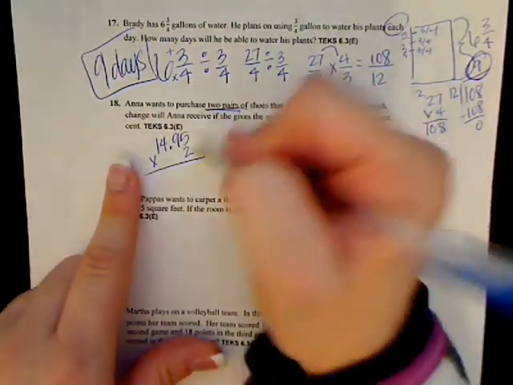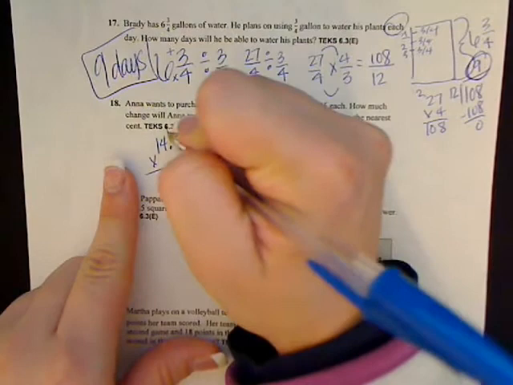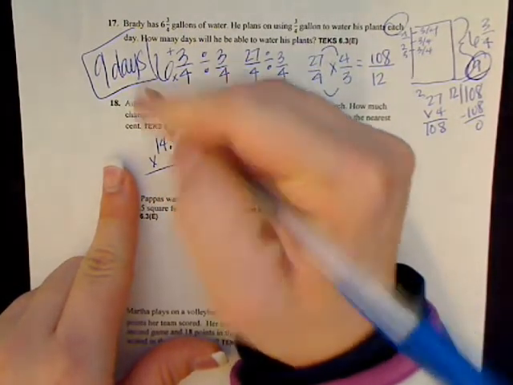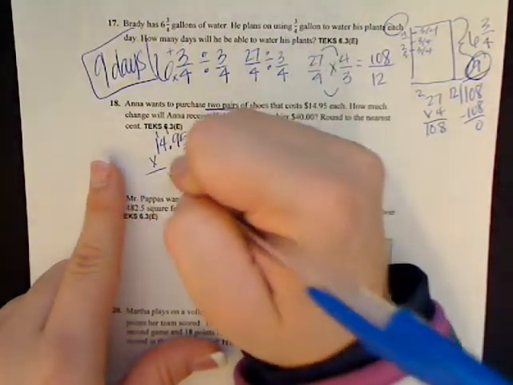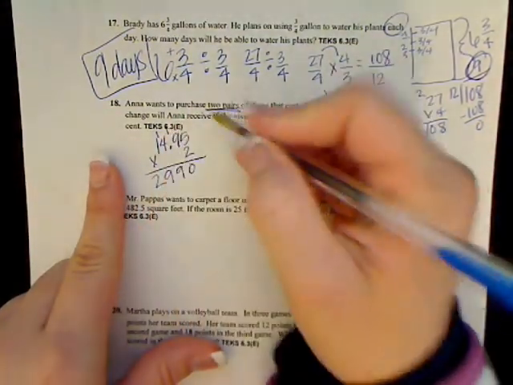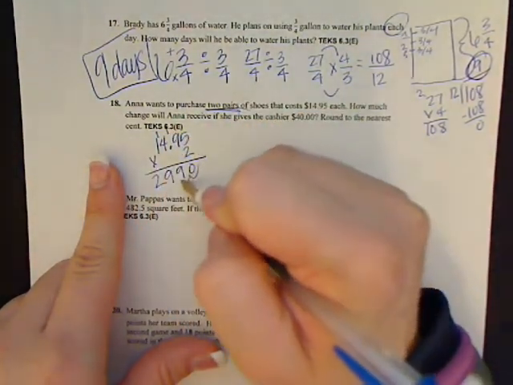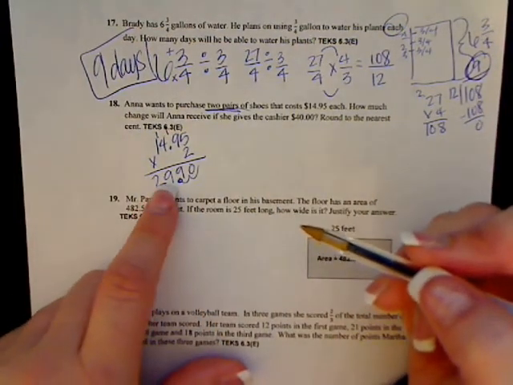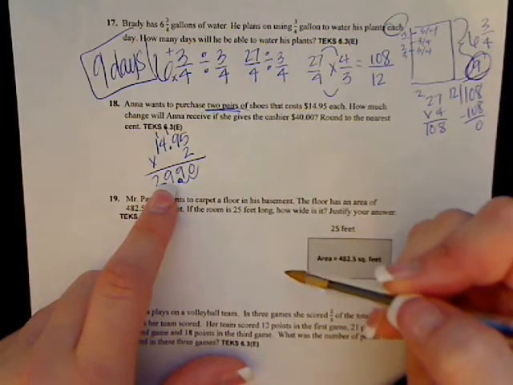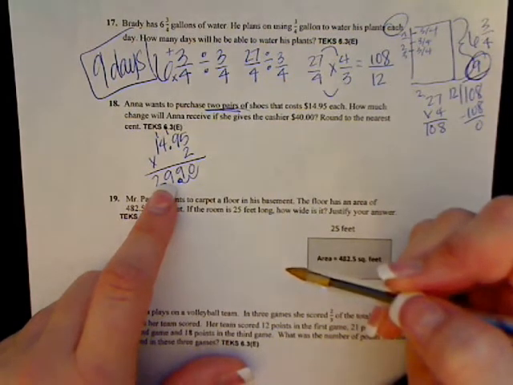Either way will work. 2 times 5 is 10. 2 times 9 is 18. Plus 1 is 19. 2 times 4 is 8. Plus 1 is 9. And 2 times 1 is 2. And there are 2 numbers behind the decimal. So her shoes cost her $29.90. So let's say I'm the cashier. I'm like, okay, Anna, your total is $29.90.